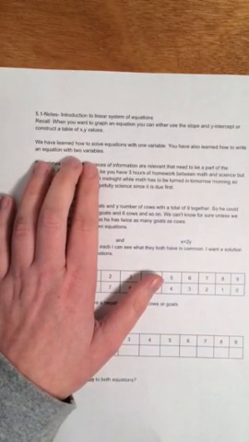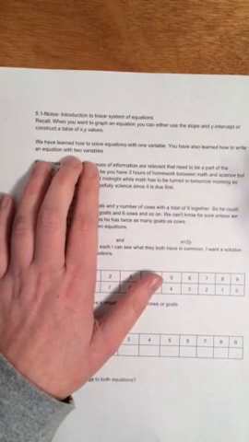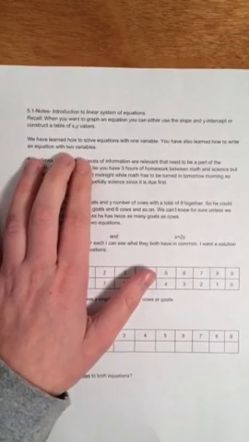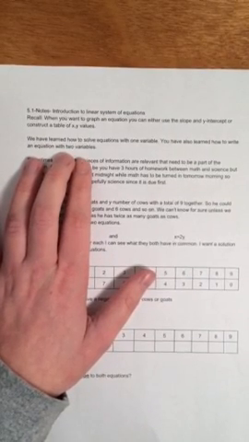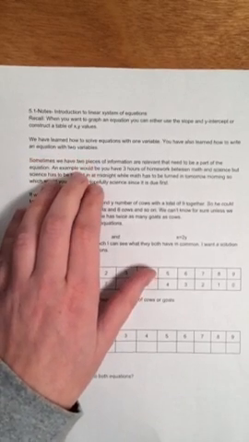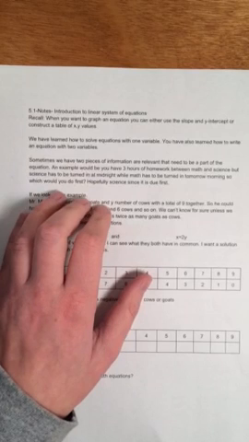We've also learned how to solve equations with one variable, like 5 plus x equals 6, and you solve that: x equals 1. And you've also learned how to write an equation with two variables, y equals mx plus b. Sometimes we have two pieces of information that are relevant that need to be part of an equation.